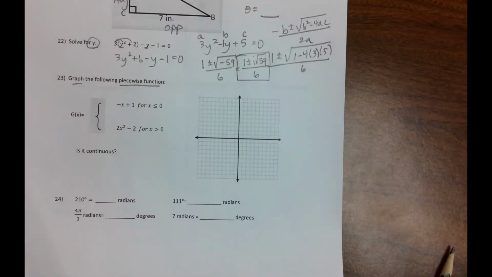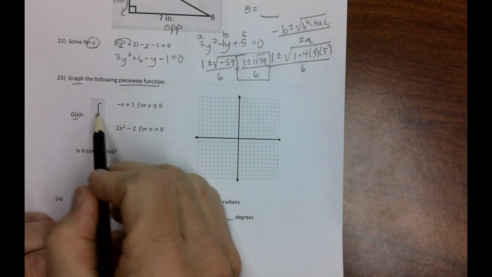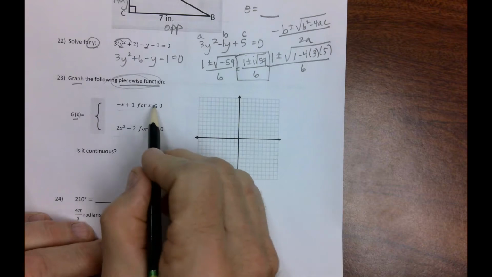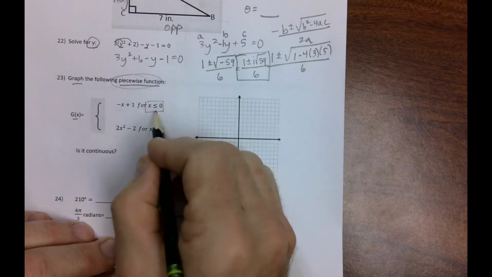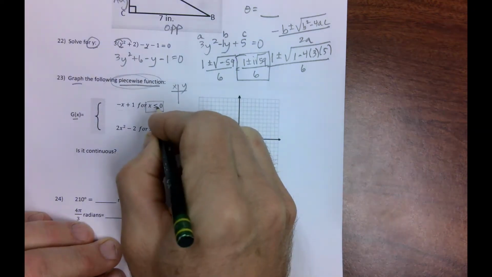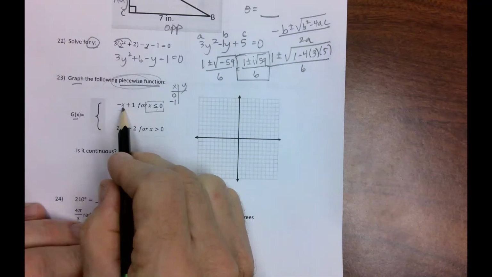All right, part 2. Here we go. G of x is this and this, the piecewise function. So we're going to start with this little bugger. We're going to say, okay, if x has to be less than or equal to 0, I'm going to stick a 0 in here and -1 and just see where this goes.